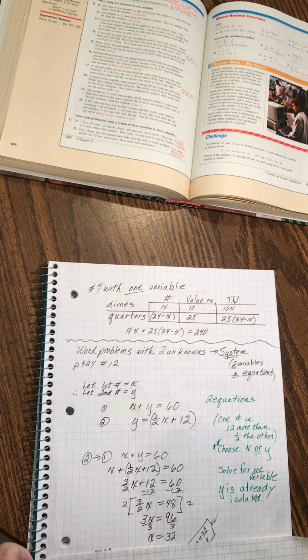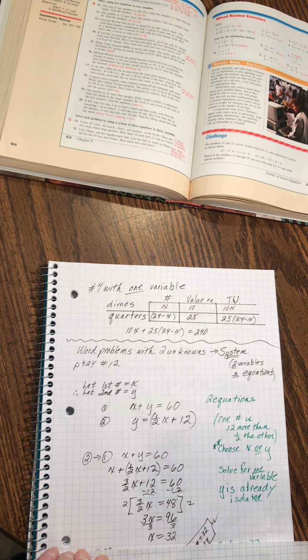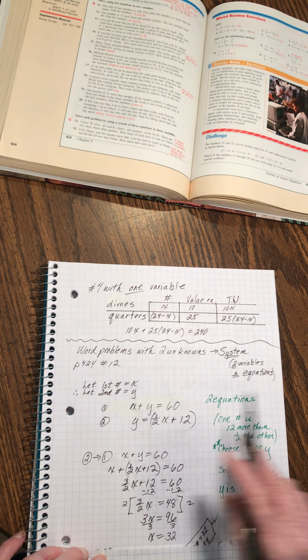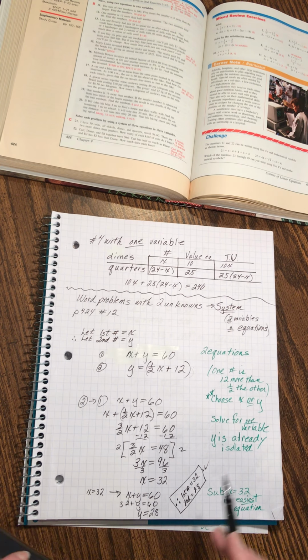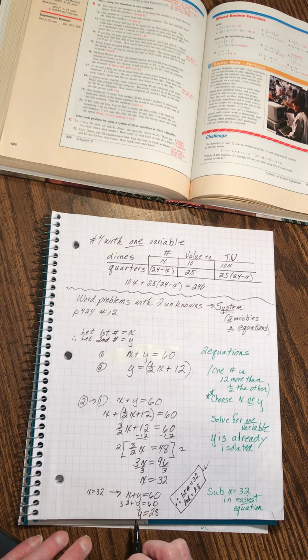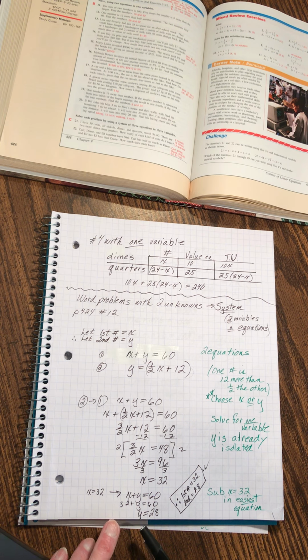To find y, I'm going to substitute x is 32 in one of the equations. Easiest equation to substitute it in is this one. So here we go. x is 32 is going in here. 32 plus y equals 60. Subtract 32 from both sides, and we get y is 28. And this is a good hint over here. You substitute x equals 32 in the easiest equation.